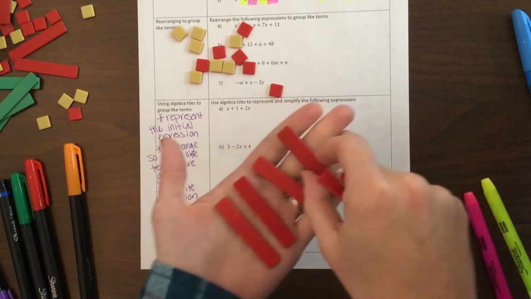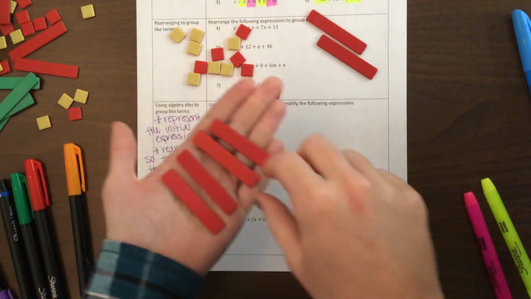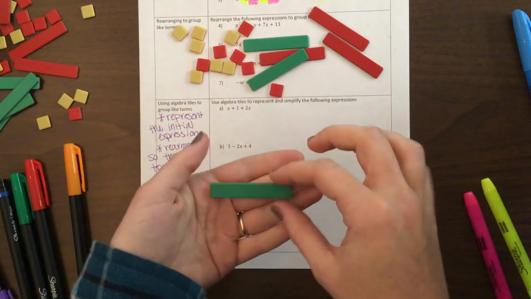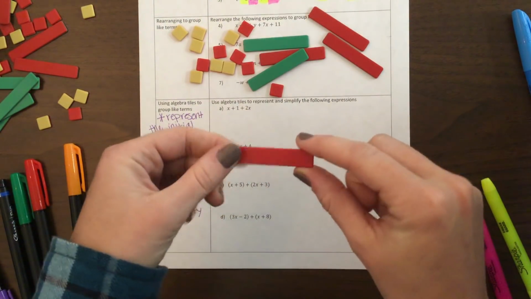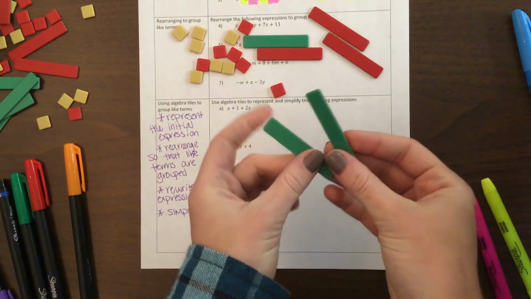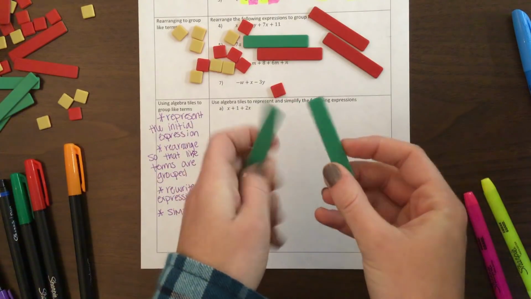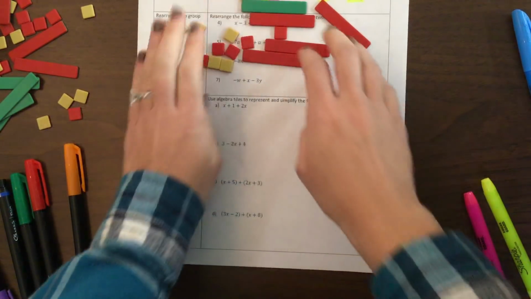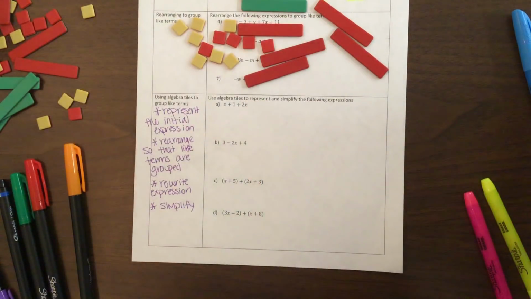They represent any variable. The variable we're going to choose is x. The red side is negative, the green side is positive. So right here I have 1x and then negative 1x. If I had 2, this would show me 2x or negative 2x. They kind of just work like those circle color counters that we were using.